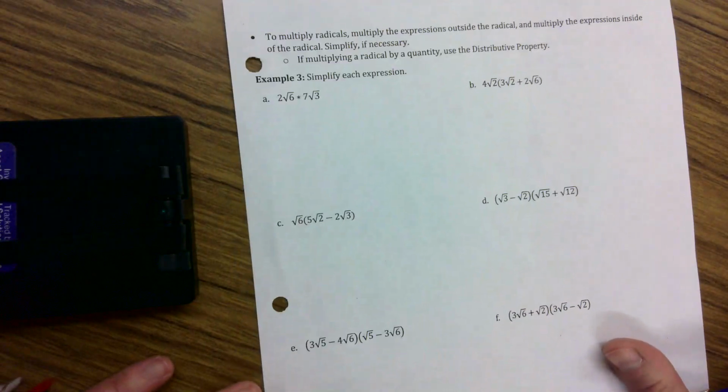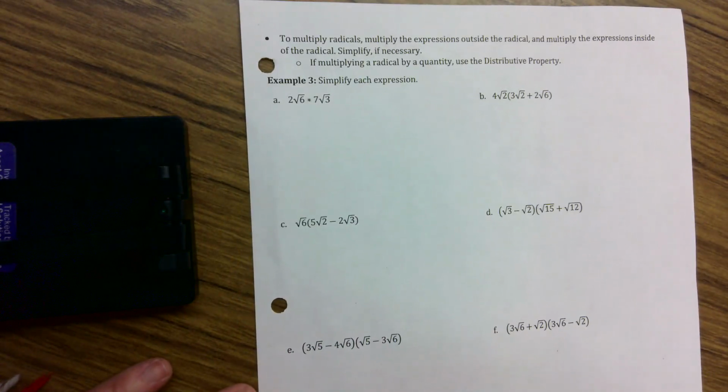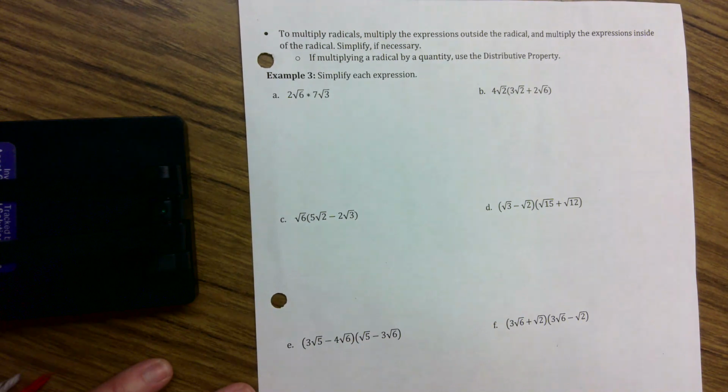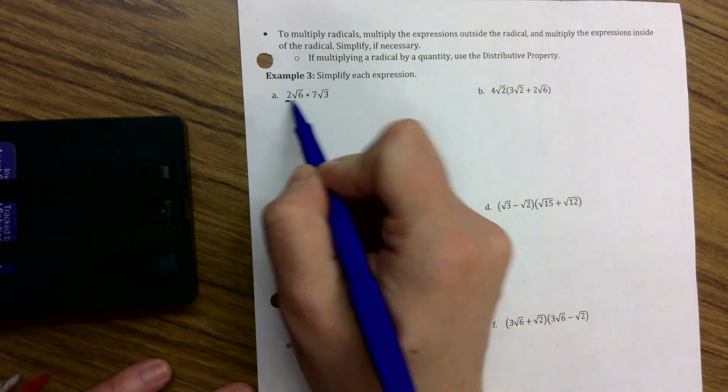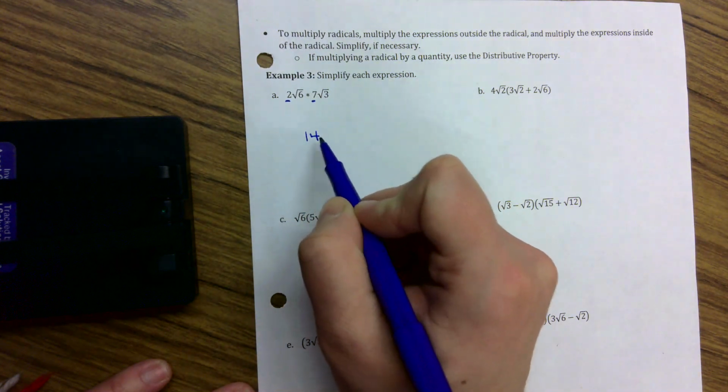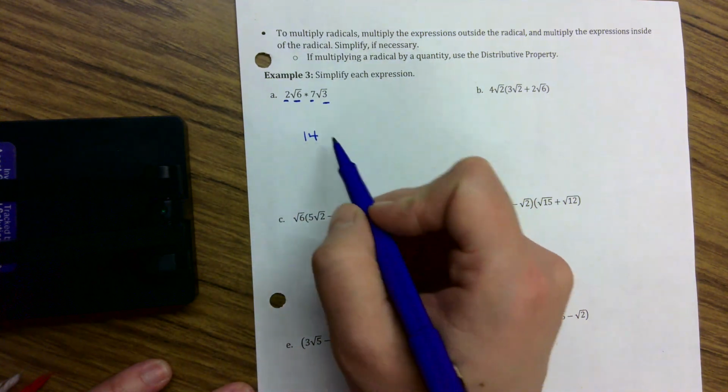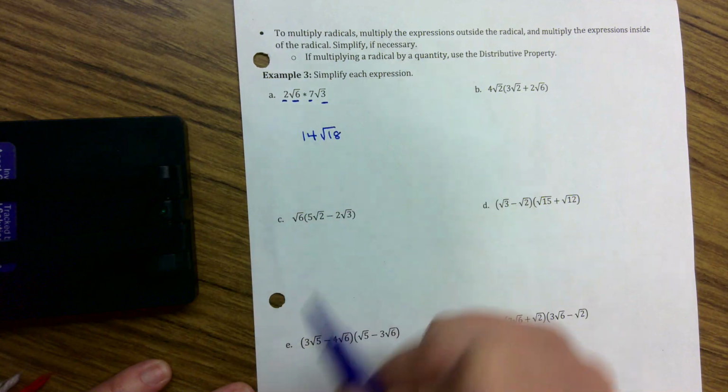Next page is multiplication, which is way easier, to be honest. We don't have to break these down just to combine them. It says to multiply radicals, multiply the expressions outside the radical, and multiply the inside of the radical, simplify if necessary. So here, the whole numbers go together, 14, and inside goes together, 6 times 3, 18.